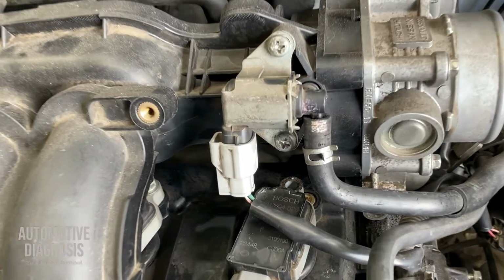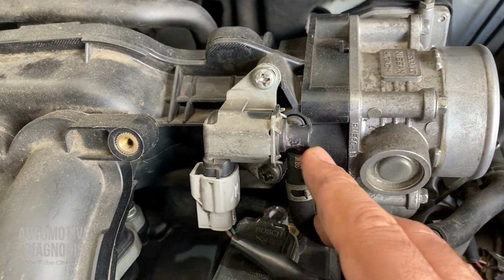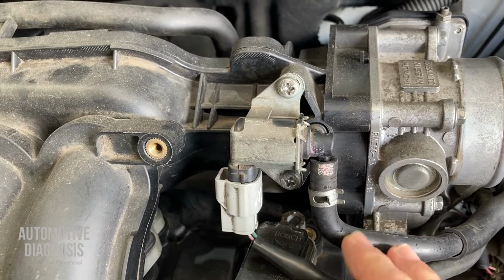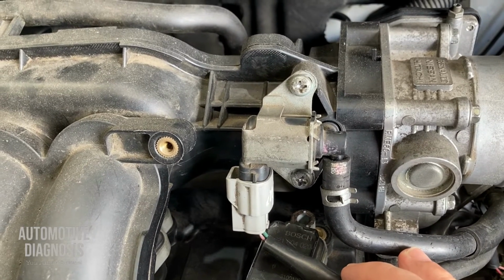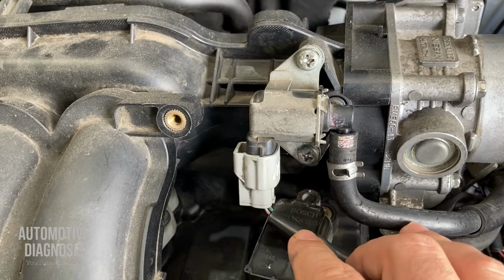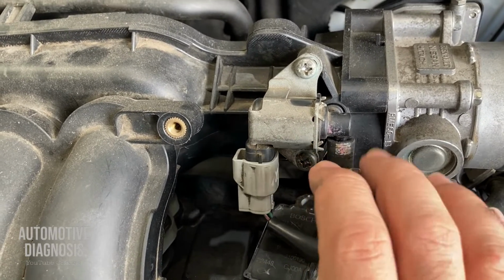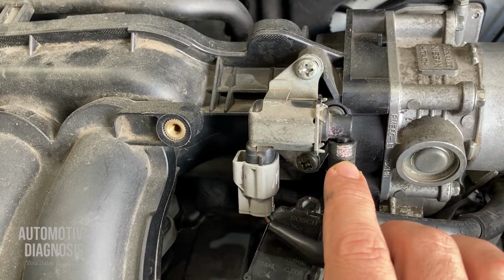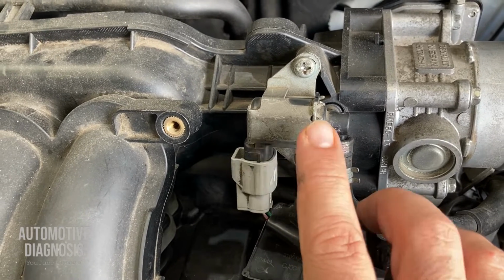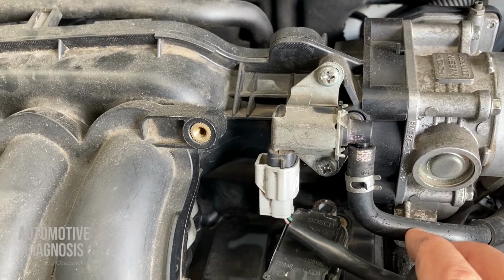Hey everyone, welcome back. In this video I'm going to explain how to test the EVAP solenoid valve in case you have a P0444 or P0445 fault code, which are relevant to the EVAP solenoid valve. If this solenoid valve is faulty, not only will it set the fault code and turn the check engine light on, but it will also affect engine performance by making the fuel mixture rich or lean.